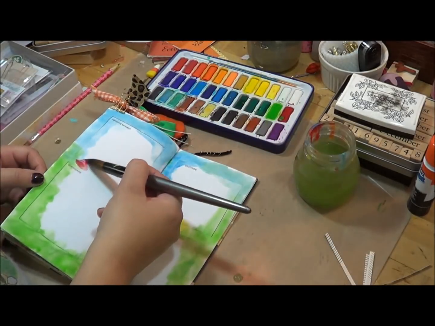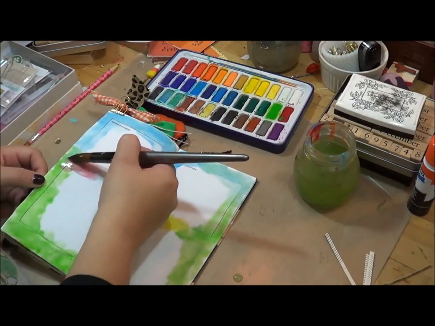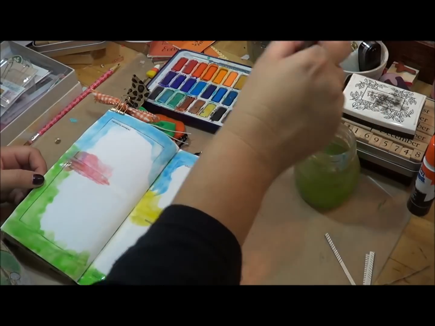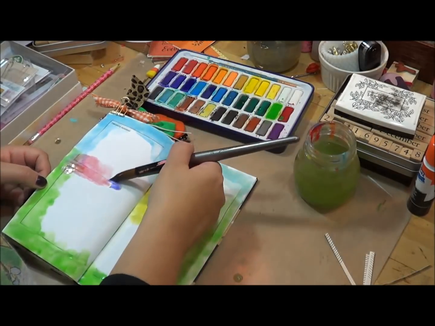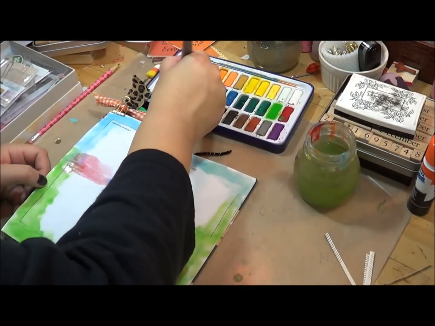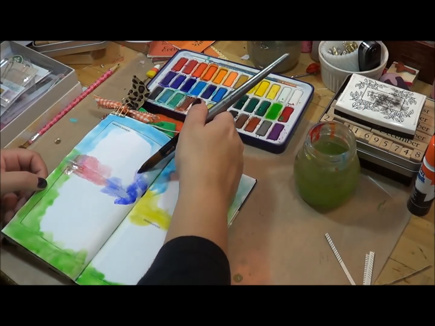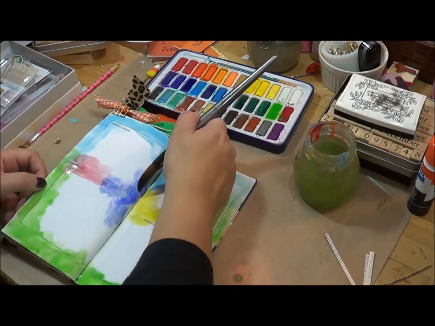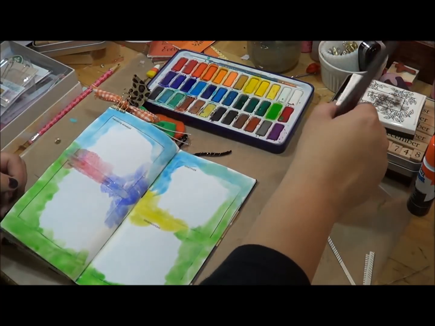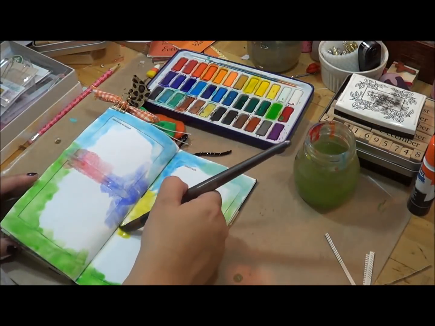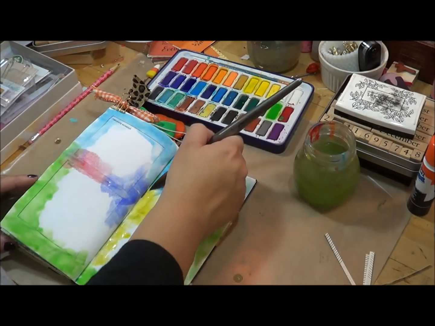I don't know why, but I've been doing purple lately. Not a big fan of purple. I don't know why. But with this particular watercolor set, I don't have pink. I think if I had pink, I would be doing a lot more. So I'm just going to leave it like that.